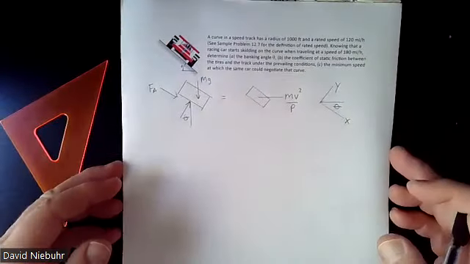So take a moment to draw the free body diagram and the mass acceleration diagram. So pause and then draw it. Okay, you've drawn it. So let's see what it looks like.